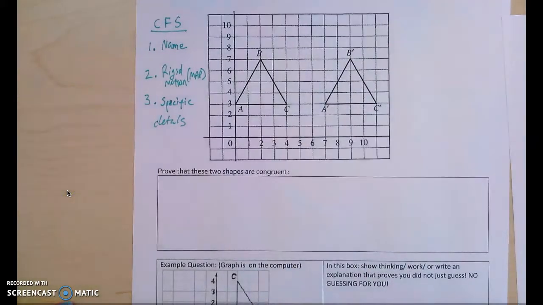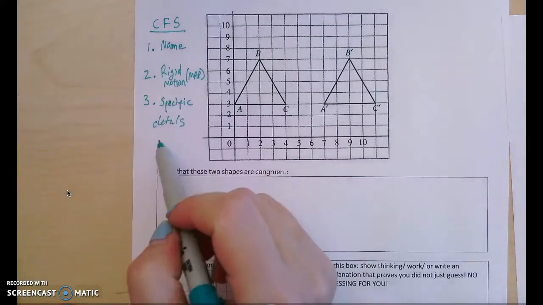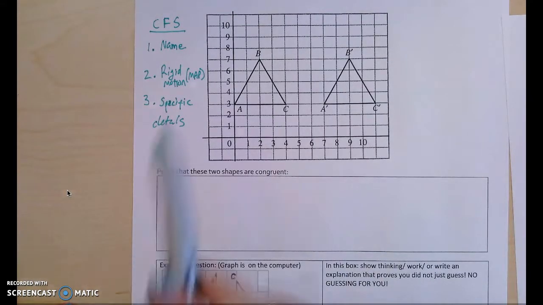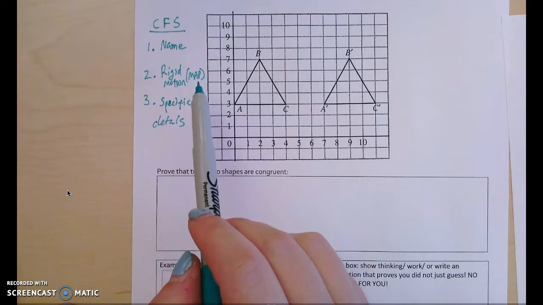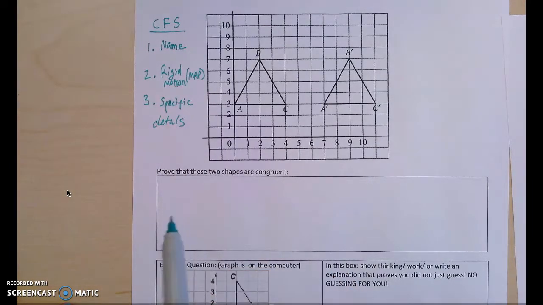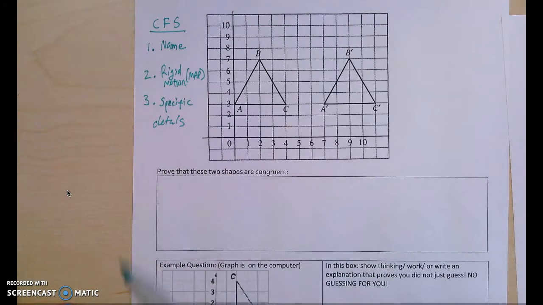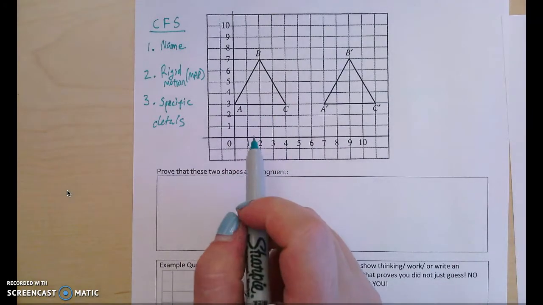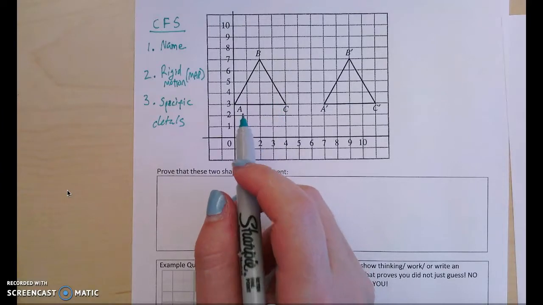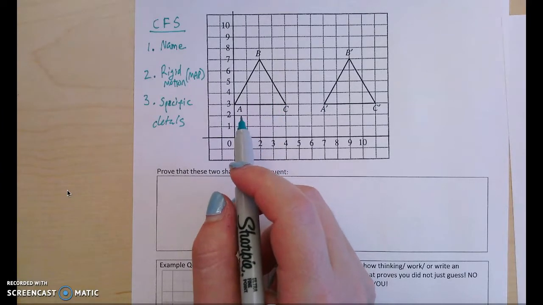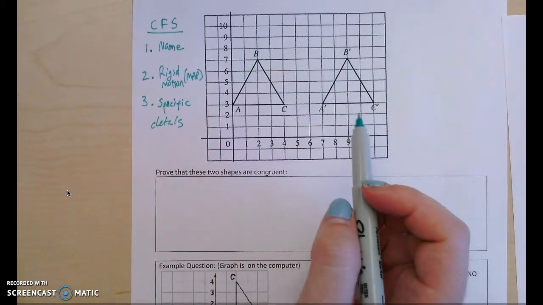We know that a great congruent statement, you don't have to write this down because it's in front of you in front of the room, names the shapes, talks about the rigid motion using the word map, and has specific details about that rigid motion. So we don't just say reflect or translate, we give a detail. So we're looking at these two shapes, and I want you right now to write a congruent statement about how specifically triangle ABC is congruent to triangle A'B'C'.